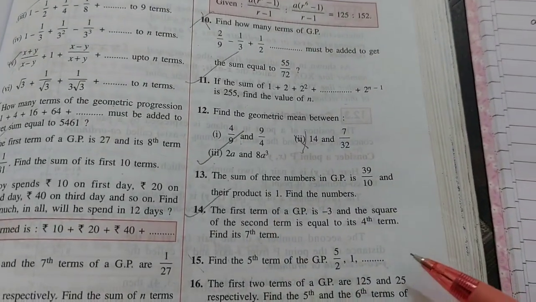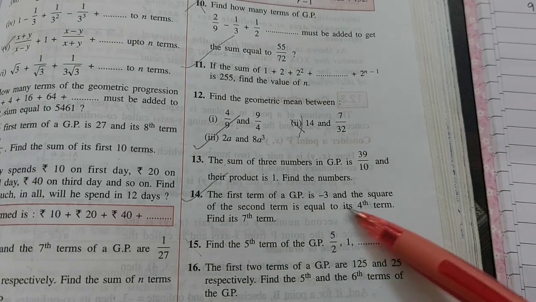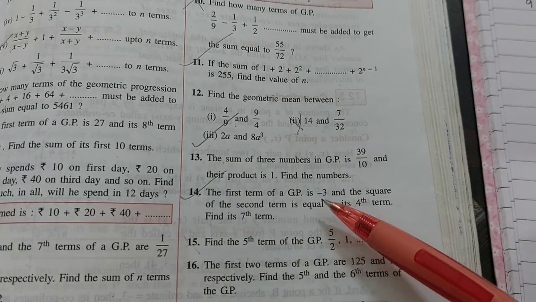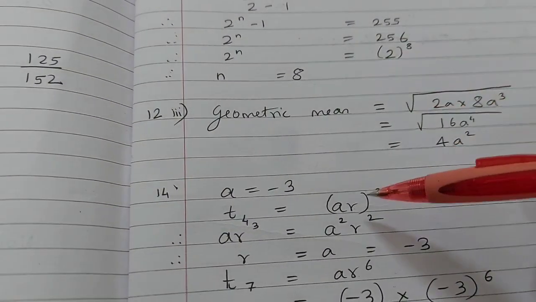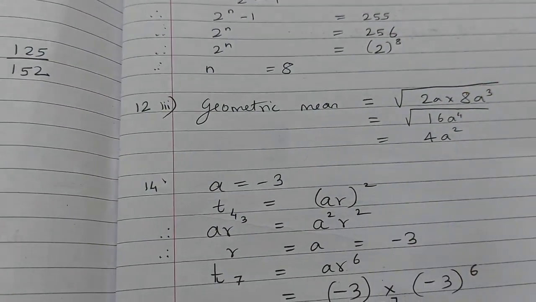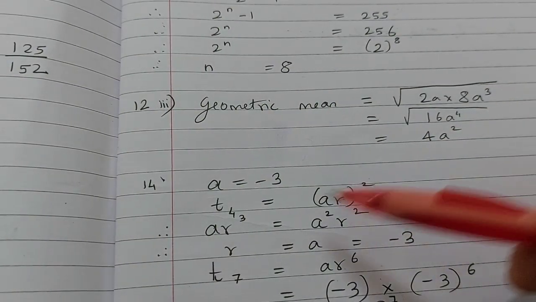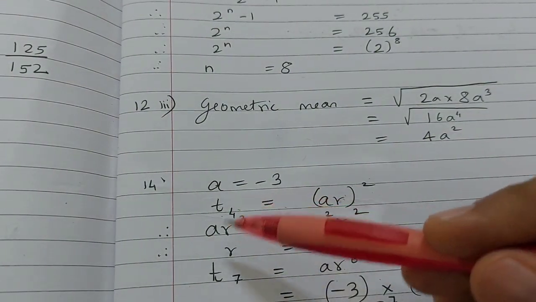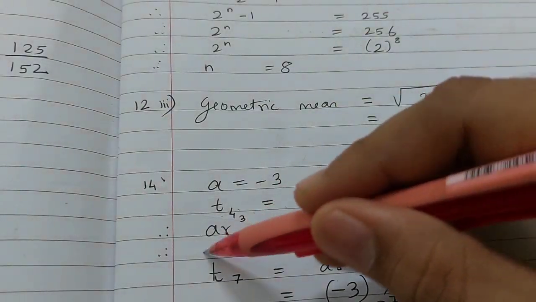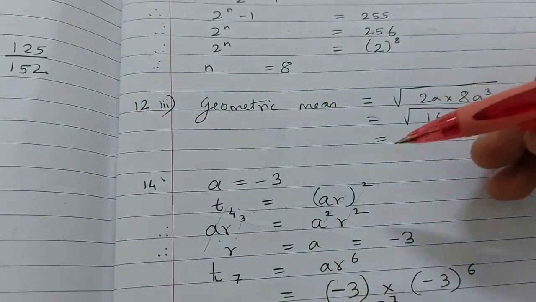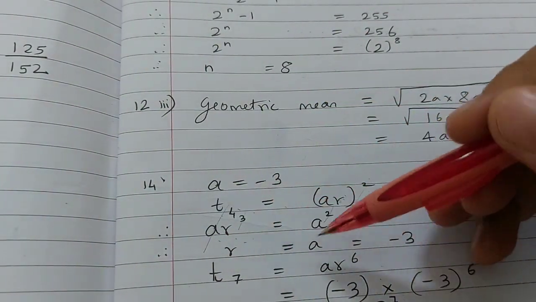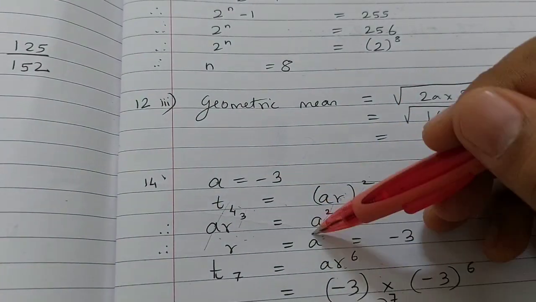14th sum. The first term of a GP is minus 3. Okay, a is minus 3. Square of the second term is equal to the fourth term. Okay, so this is the second term squared, is equal to the fourth term. But the fourth term is ar cube. So 1a and 1a cancelled and r square cancelled. So what is left is that r is equal to a. And a we know is minus 3. So we got the value of r as well.